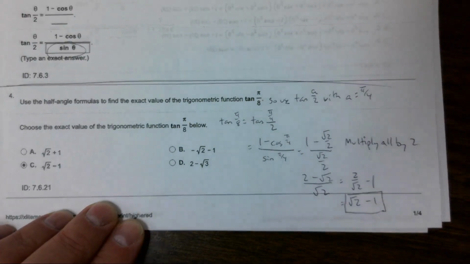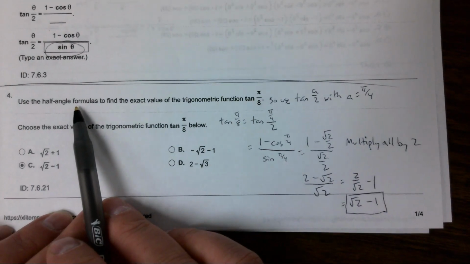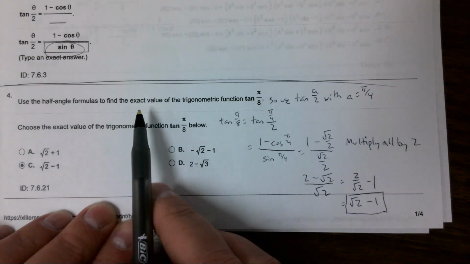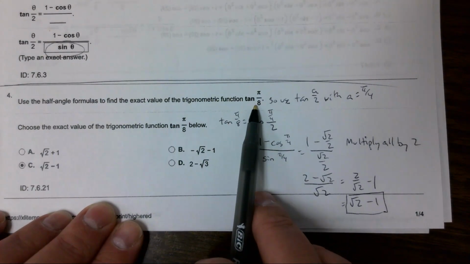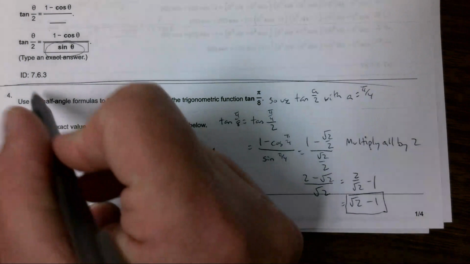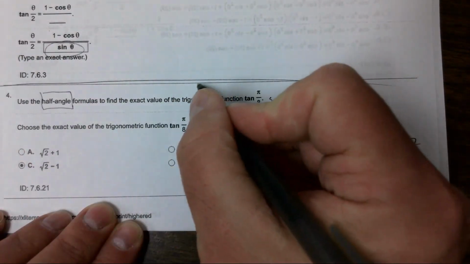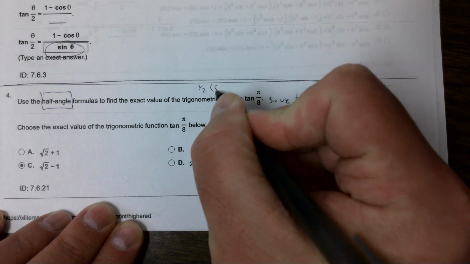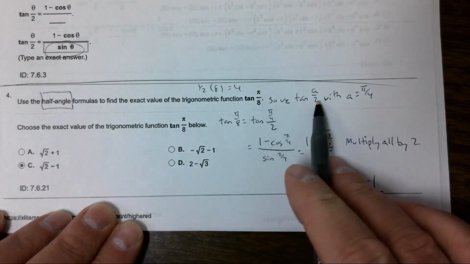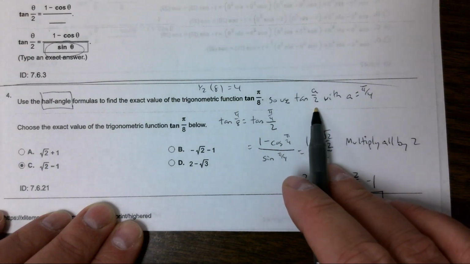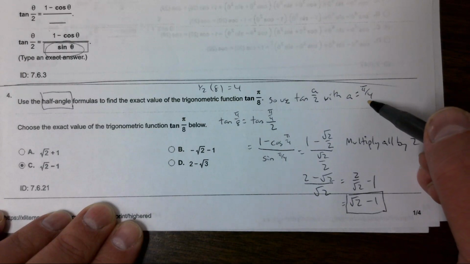Okay, so continuing with number 4, it's use the half angle formulas to find the exact value of tan pi eighths. So the first clue is it says half angle. So that means you do half of 8, which is 4. So we're going to use the tangent of the angle over 2, and so the angle had to be pi fourths.